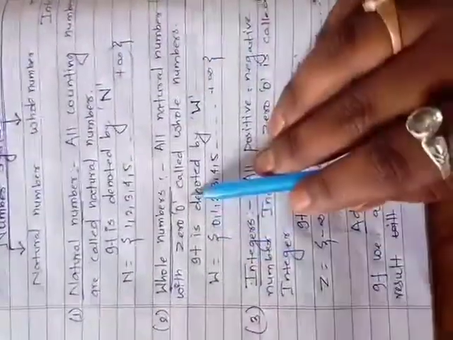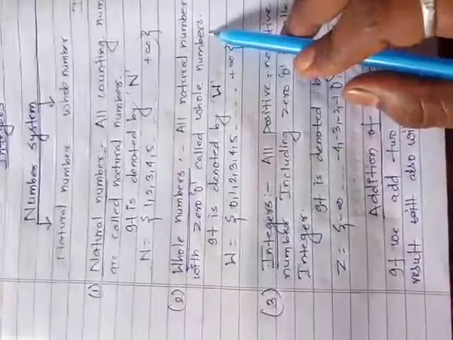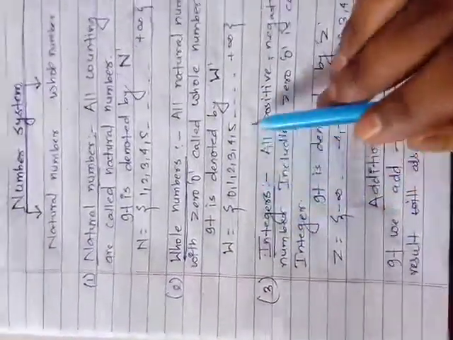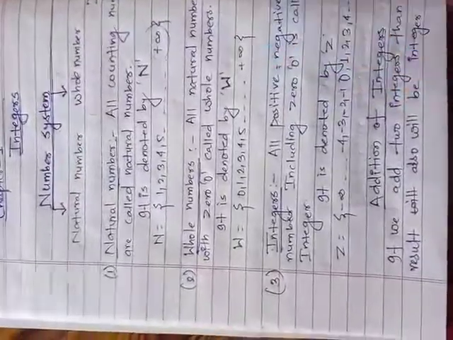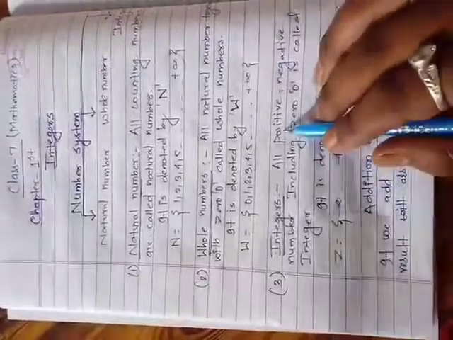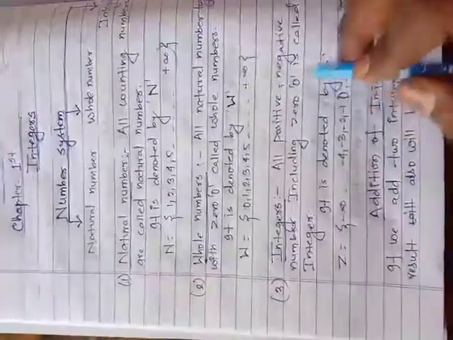Whole number. What is a whole number? All the natural numbers with a zero are called whole numbers. It is denoted by capital W. W equals 0, 1, 2, 3, 4, 5, up to infinity. Our main topic is integers. Positive and negative numbers including zero are called integers.